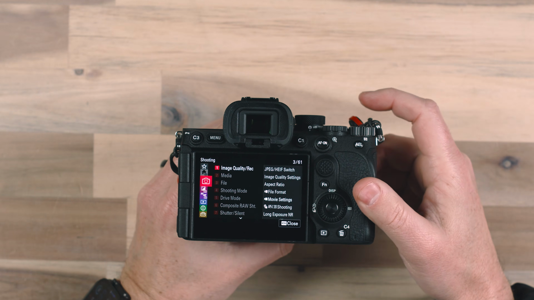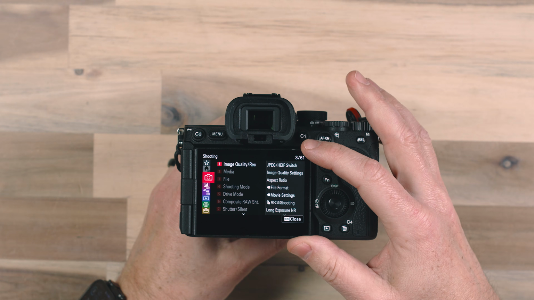Alternatively, you can program this button to do other things if that's a feature that isn't useful for you. Now let's take a look at the camera's menu. As I mentioned before, if you're in automatic mode, a lot of options are going to be grayed out or not available in the back of your camera.